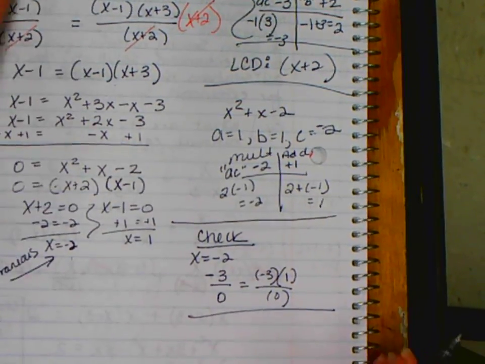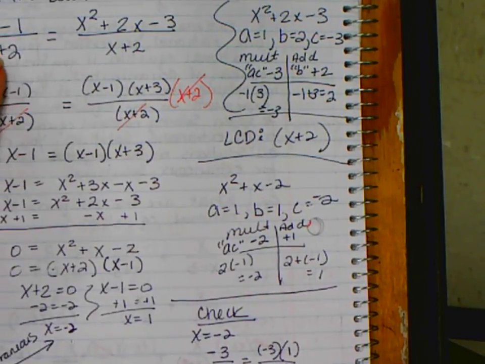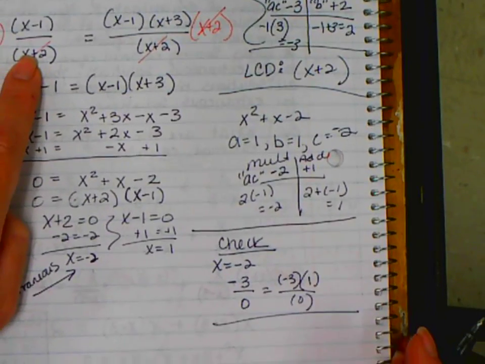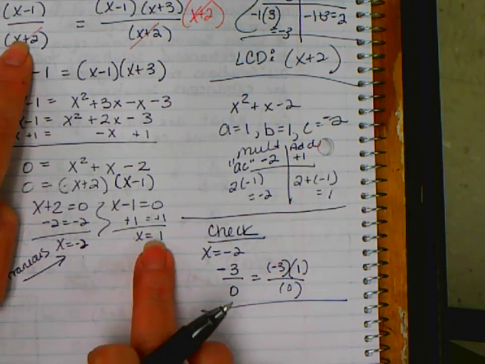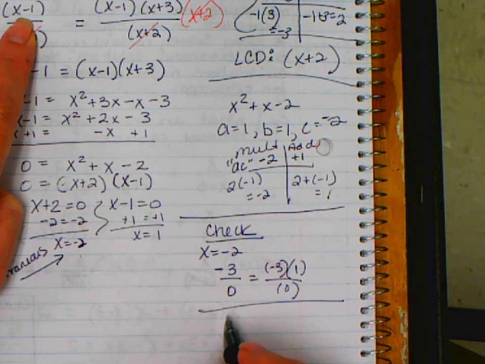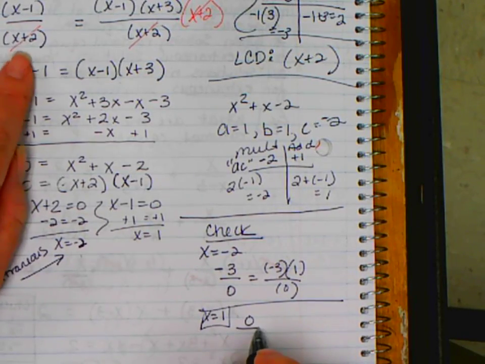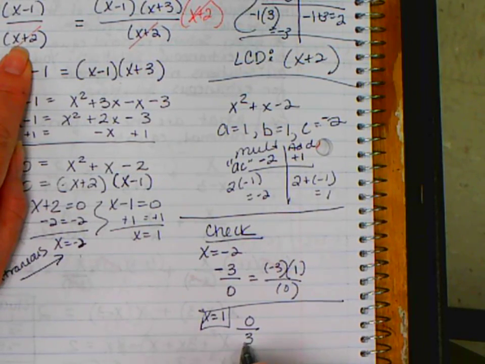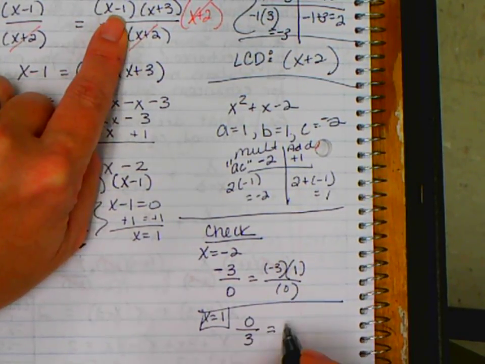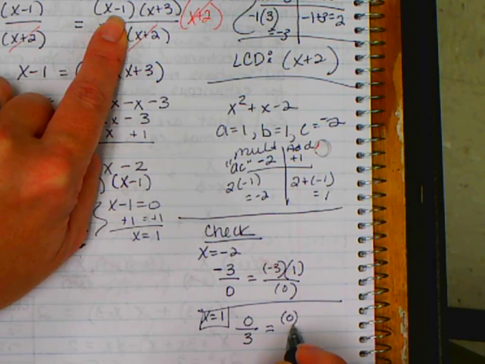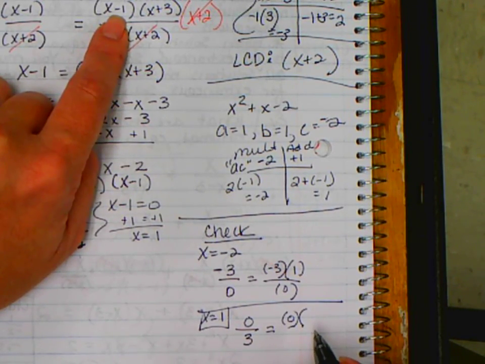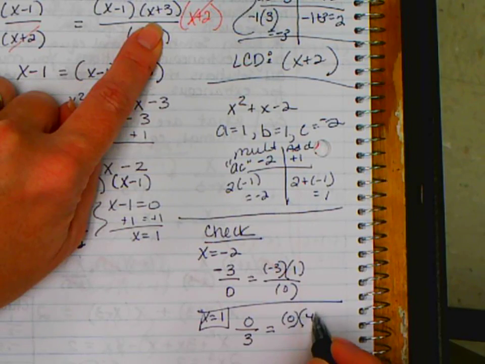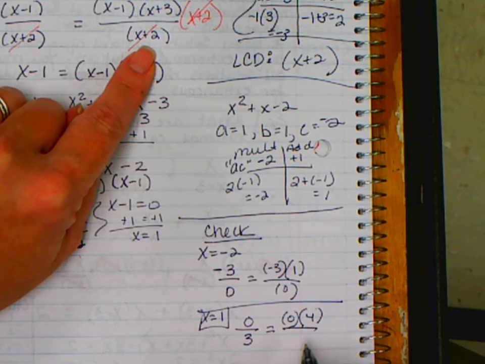Alright? So, plug this back in to here. Let's see if I can see both on my page. Alright, so 1 minus 1 is 0. Can I have 0 in the numerator? Yeah. Over 1 plus 2 is 3 equals 1 minus 1 is 0 times 1 plus 3 is 4 over 1 plus 2 is 3.